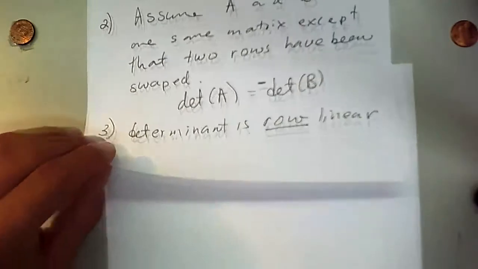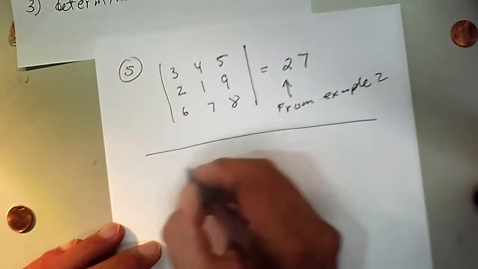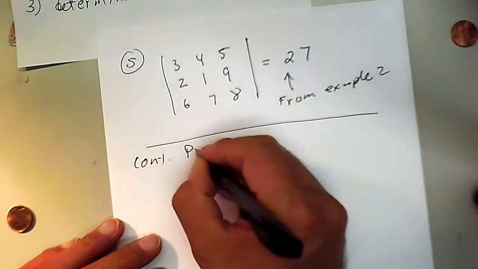So let me continue over here. So continue properties.